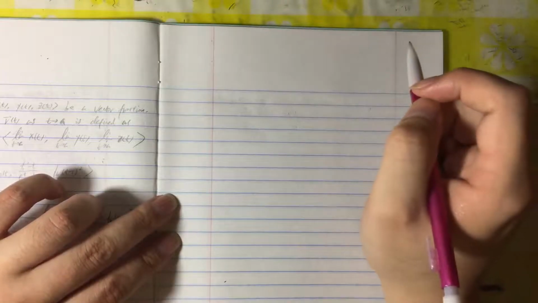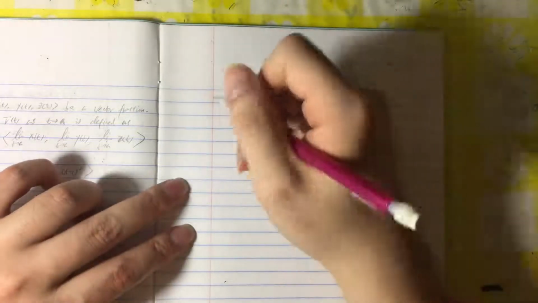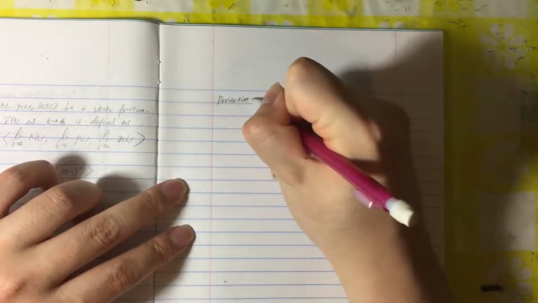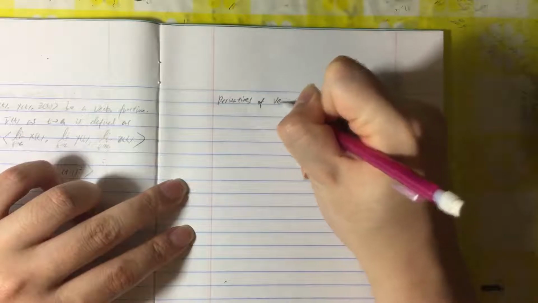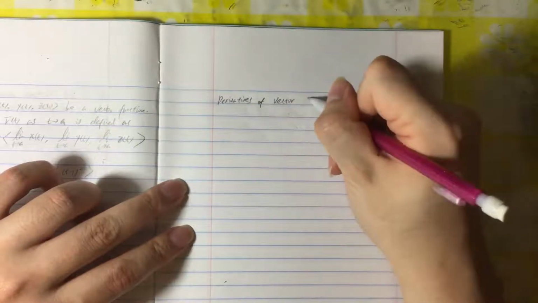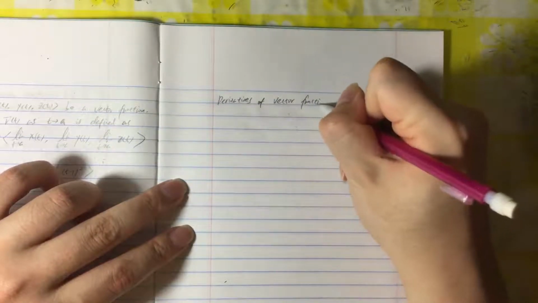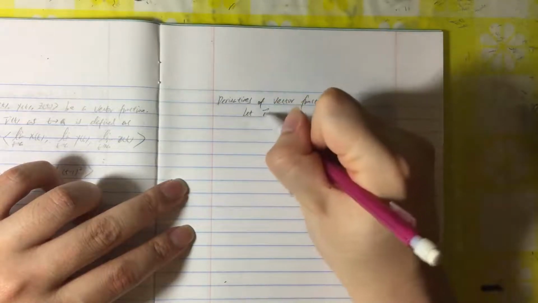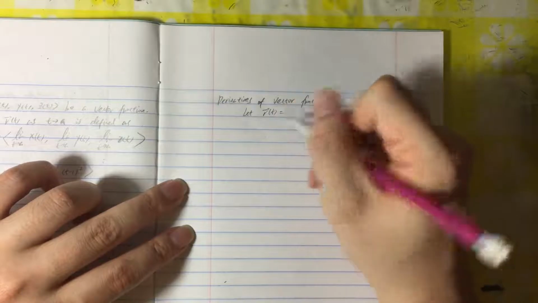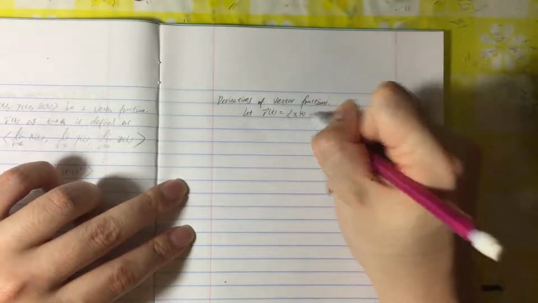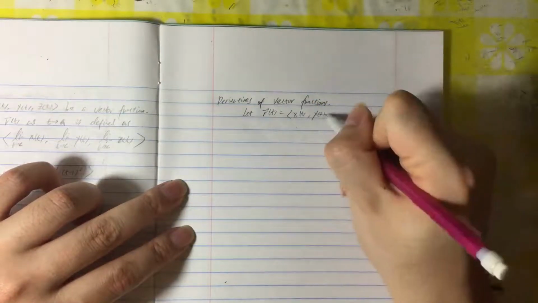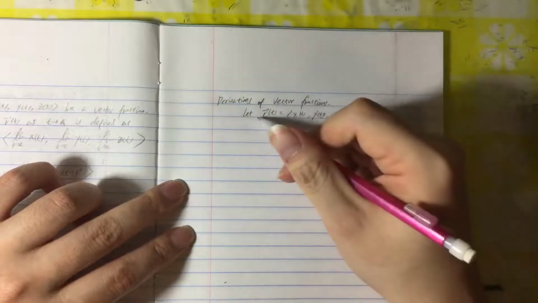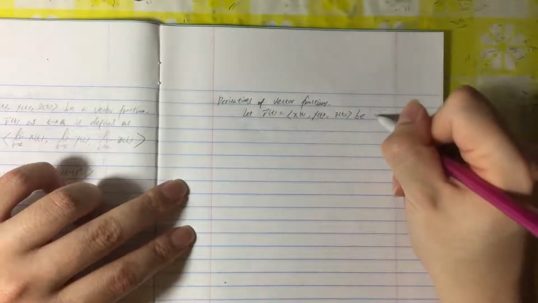Next, let me introduce the derivatives of vector functions. Let r of t be a vector function with components x of t, y of t, z of t.